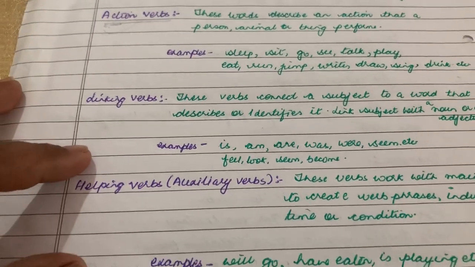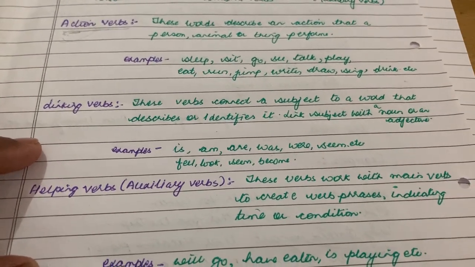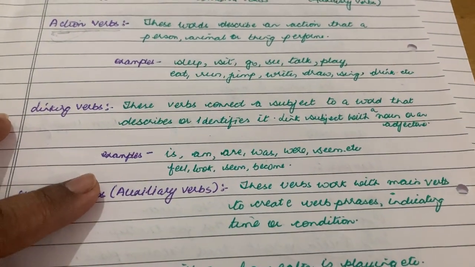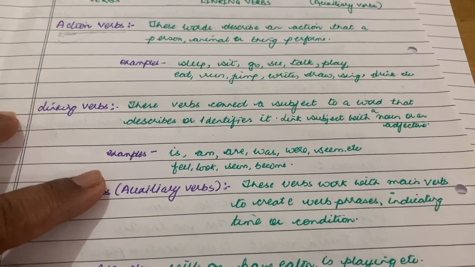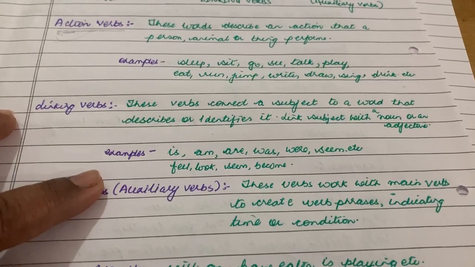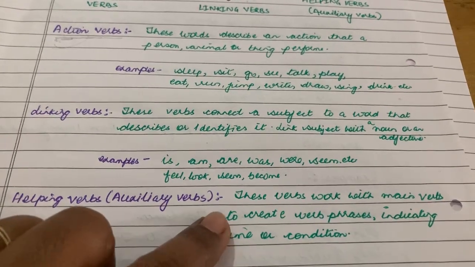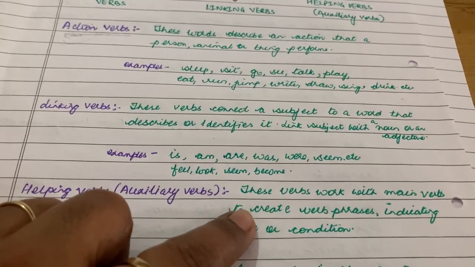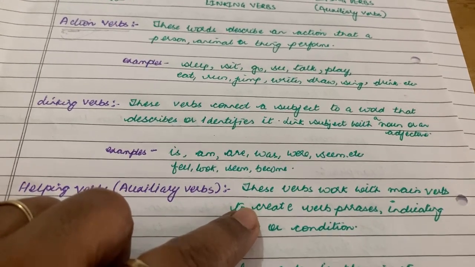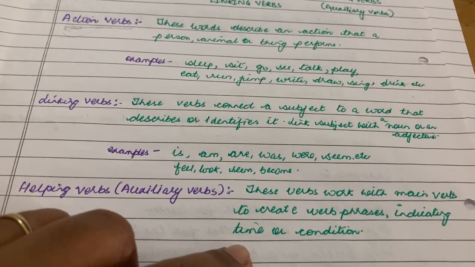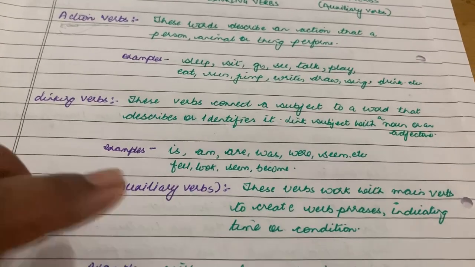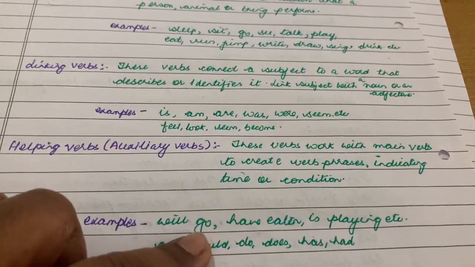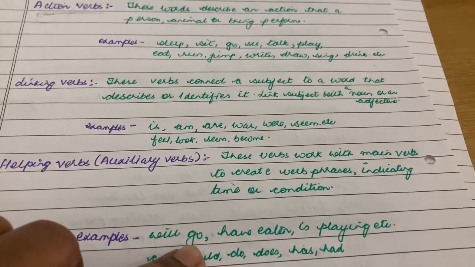And what are helping verbs or auxiliary verbs? These verbs work with the main verb to create verb phrases indicating time or condition. Example, will go. Here, what is go? Go is an action, so this is the main verb.